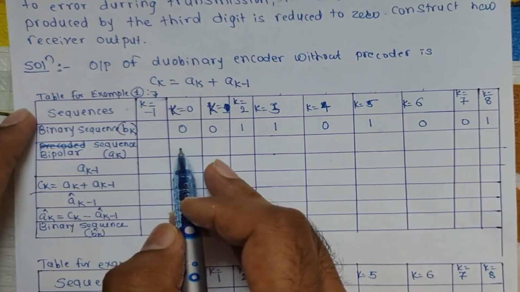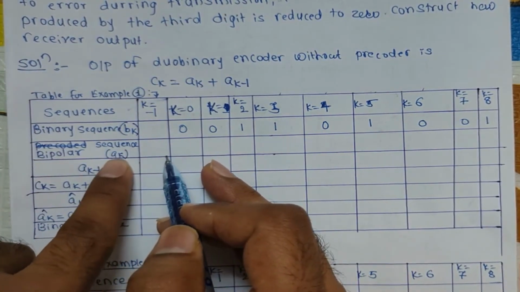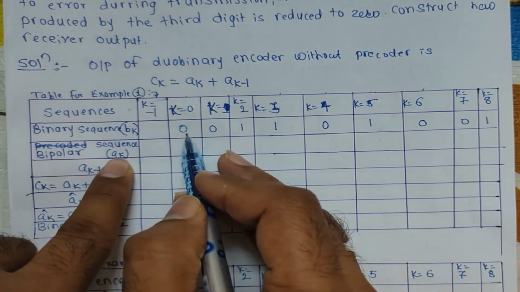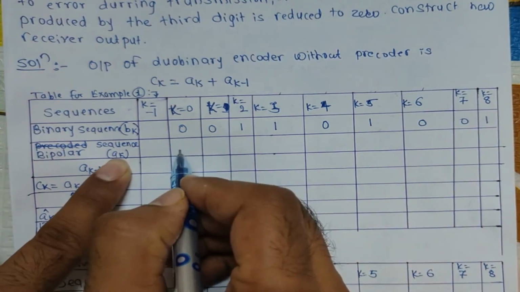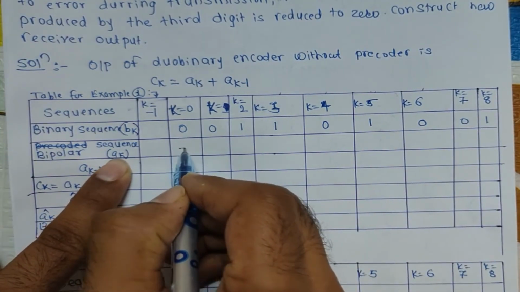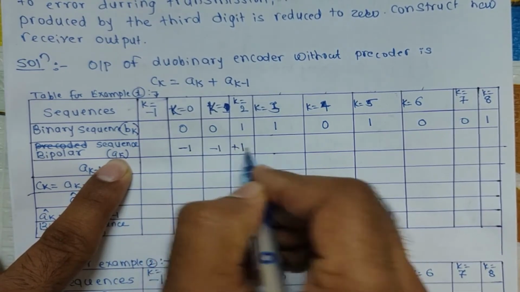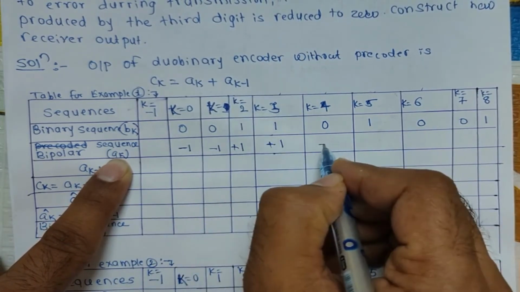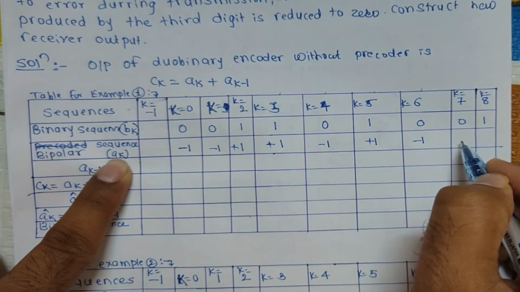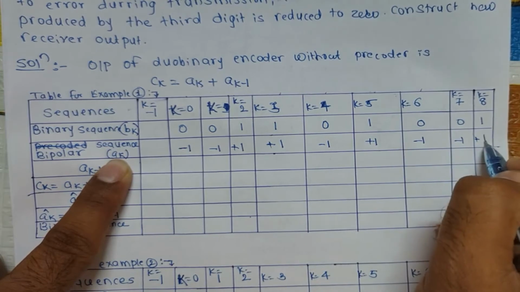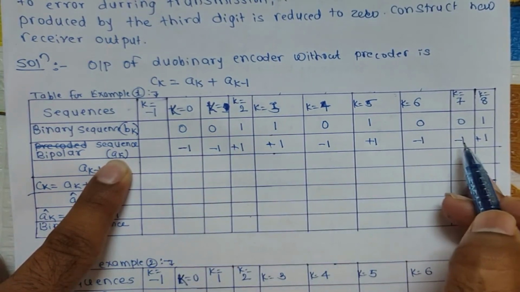Now I can write the next value as the bipolar sequence AK. Bipolar sequence means we have to pass this signal to the level shifter. So this signal 0 is nothing but -1. 0 means -1, 0 means -1. 1 means +1, this 1 means +1. 0 means -1, this is +1. 0 means -1, -1 and +1. So this is the signal after passing the input to the level shifter.